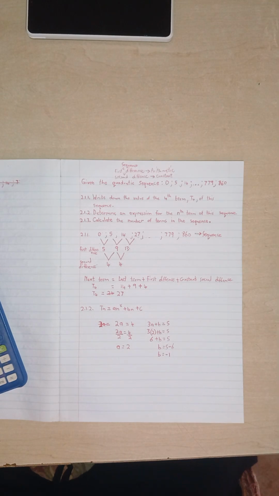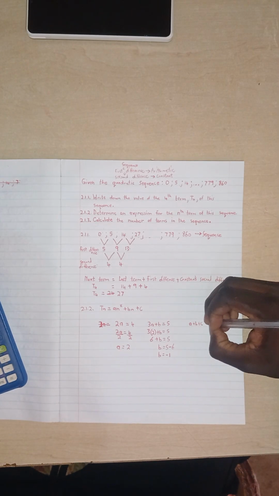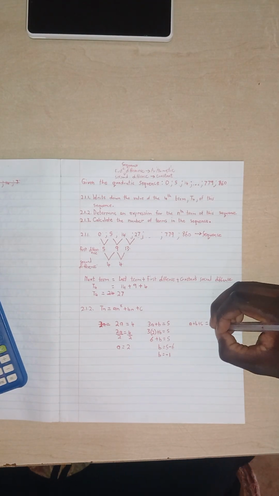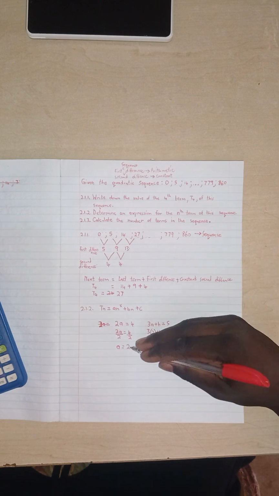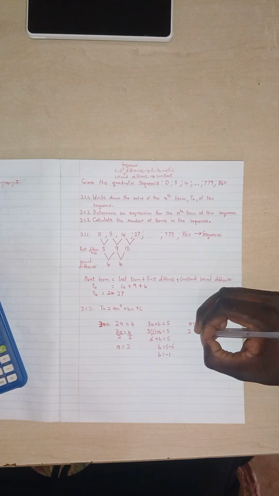So we go for C. How do we solve for C? As I said, A plus B plus C is equal to the first number of the sequence, which is 0. You see? So what is our A? Our A is 2. We just put the 2 there. Our B is negative 1. We put the negative 1.